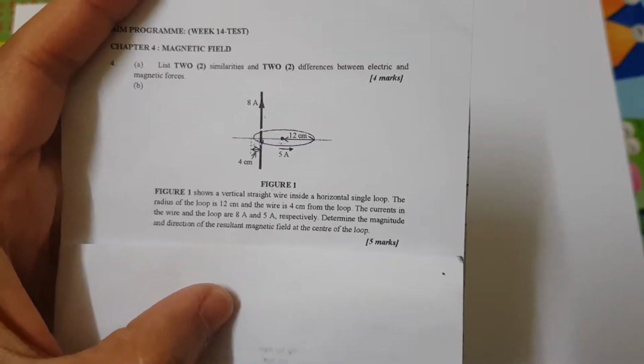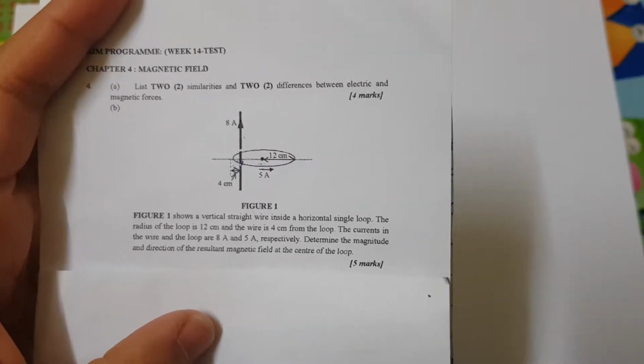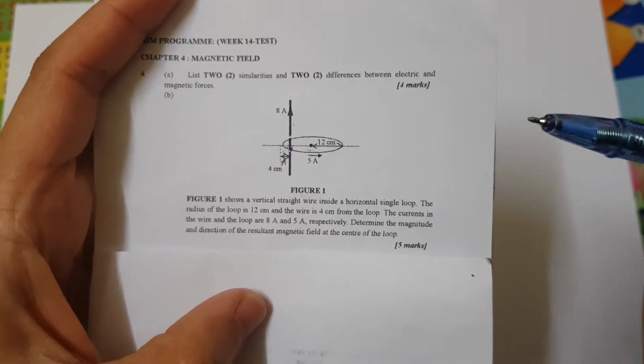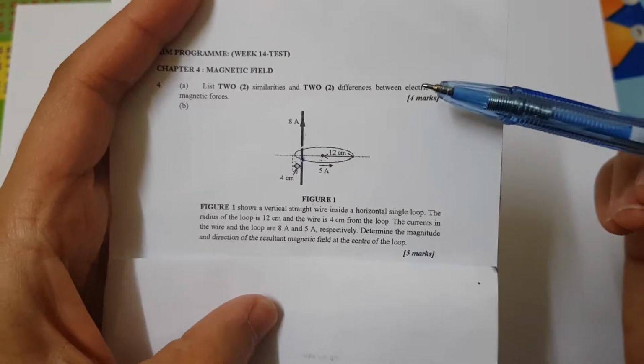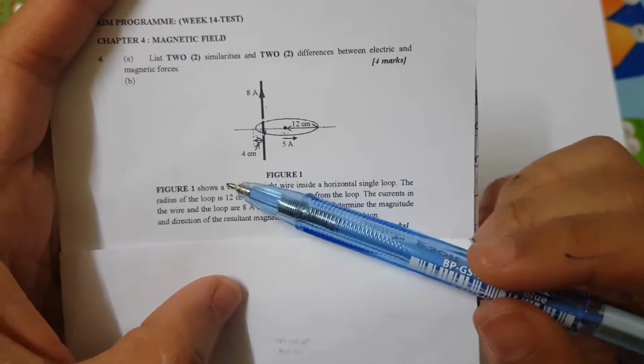Hai semua, dalam video kali ini saya nak tunjukkan macam mana nak cari B net pada yang menggabungkan antara dua wire yang mempunyai bentuk yang berbeza. Alright, so kita tengok sini.